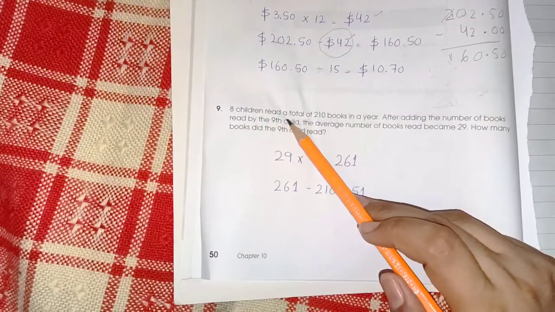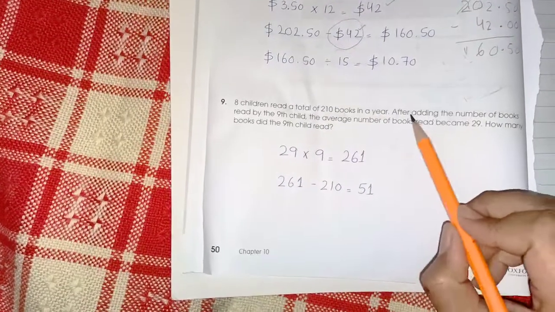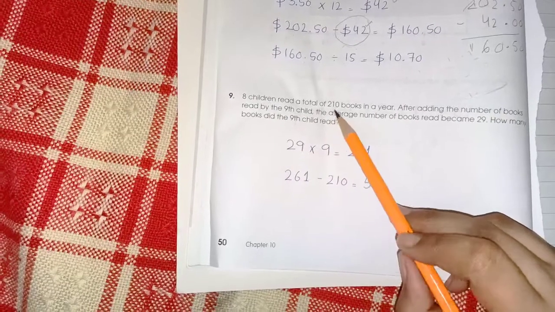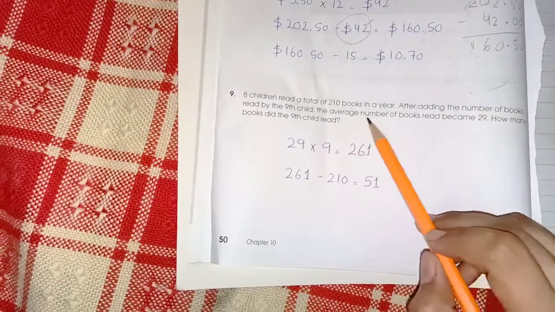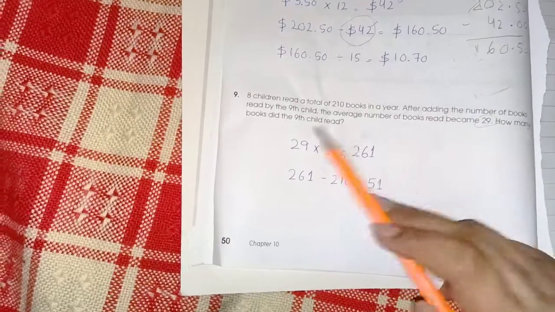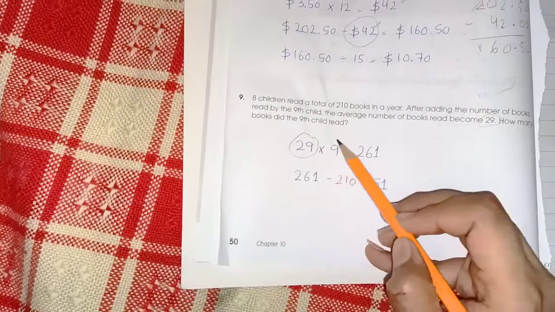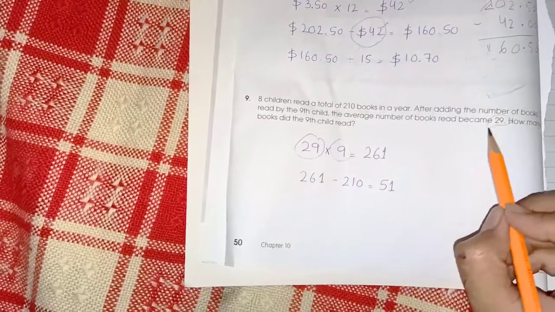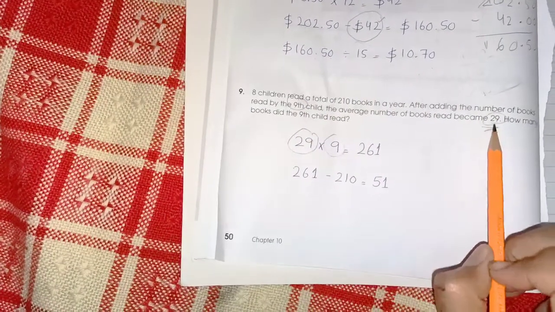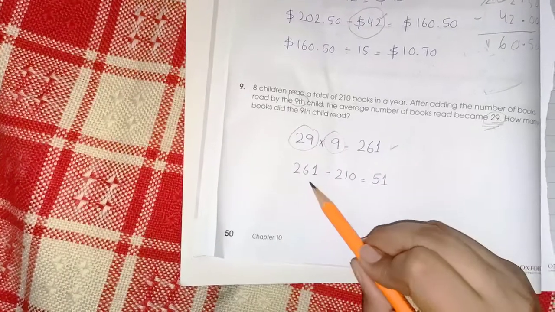8 children read a total of 210 books in a year. After adding the number of books read by the 9th child, the average number of books read is 29. How many books did the 9th child read? Simple. 29 multiplied by 9, because it is 9 children and each reads 29 books on average. So the answer is 261.